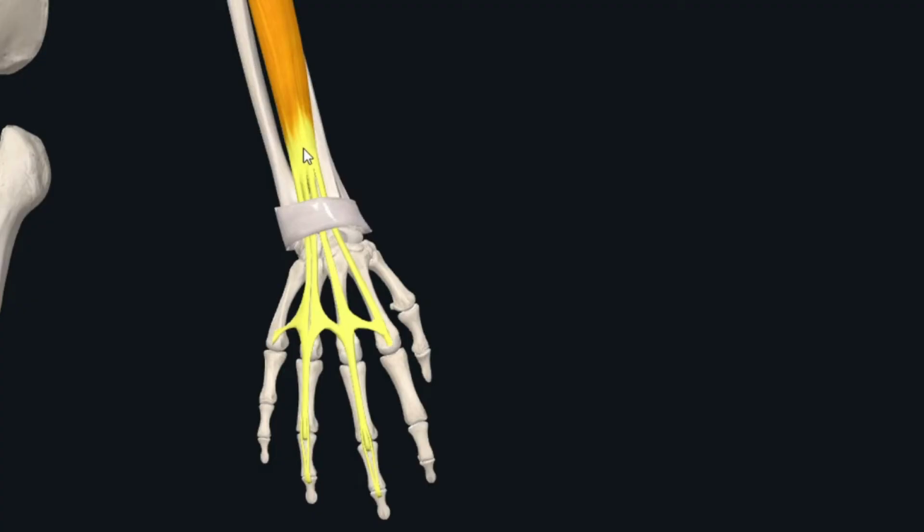At the distal forearm, this muscle belly divides into 4 tendons, and these 4 tendons travel deep to the extensor retinaculum of the wrist, through the common tendinous sheath of extensor digitorum and extensor indicis muscles.